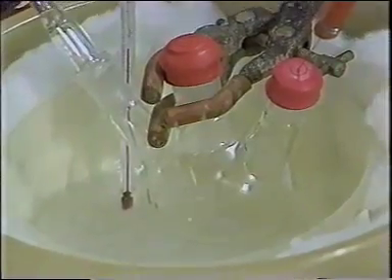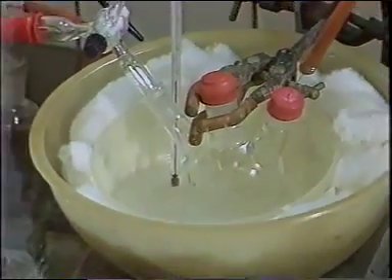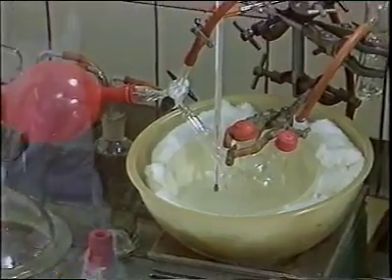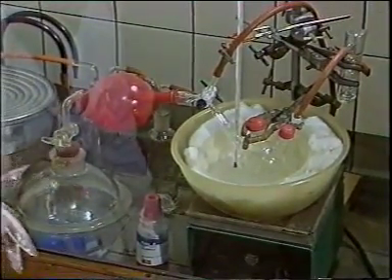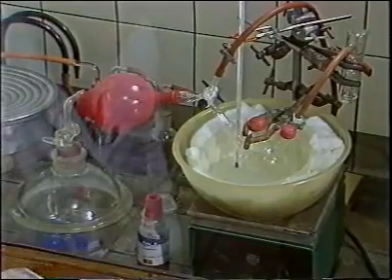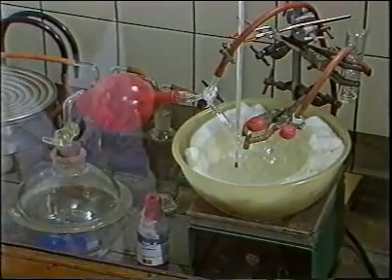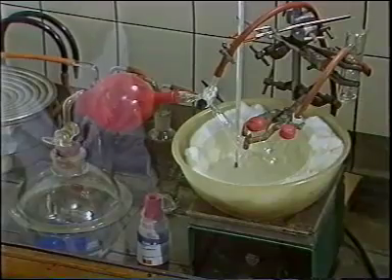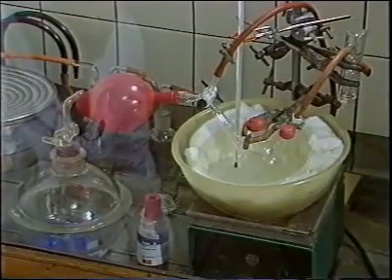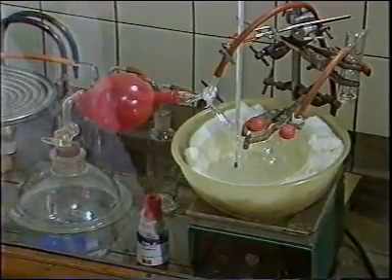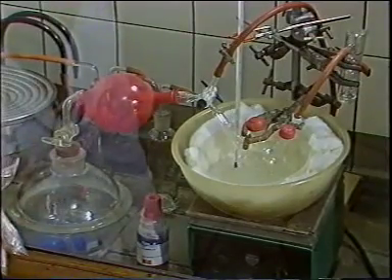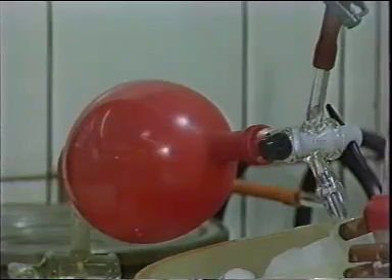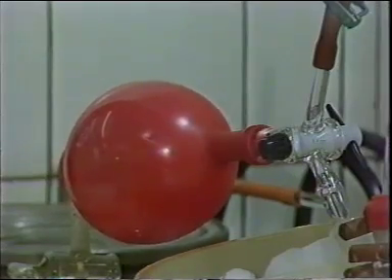All the apparatus here has been carefully dried in an oven and kept in a desiccator until needed. The solvent we are using is specially dried and redistilled THF, tetrahydrofuran. Because the reaction is only taking a short time, I'm using dry nitrogen from a balloon to maintain the atmosphere of nitrogen within the apparatus.